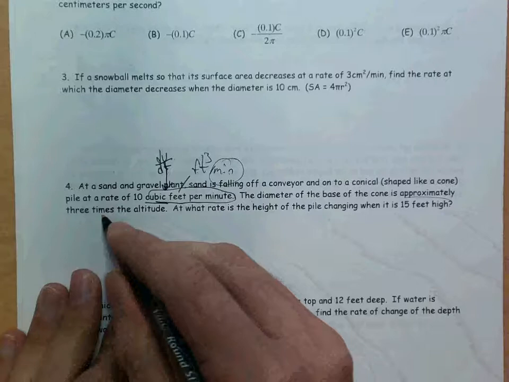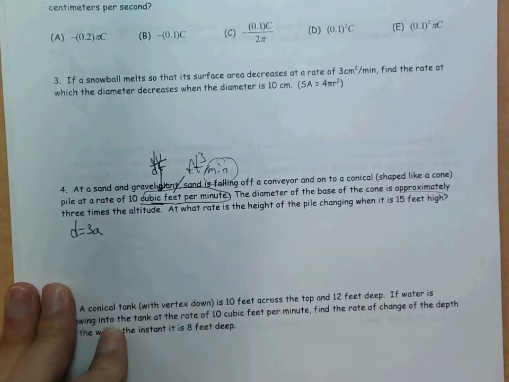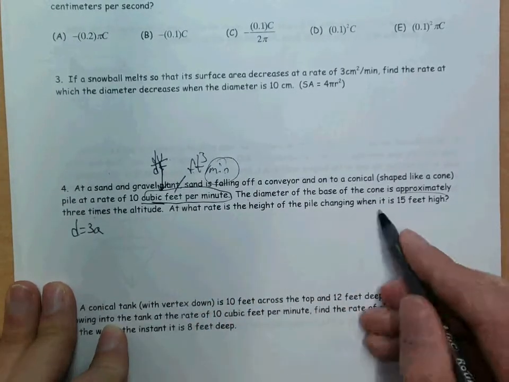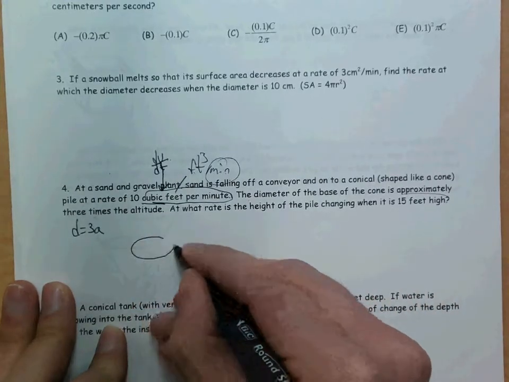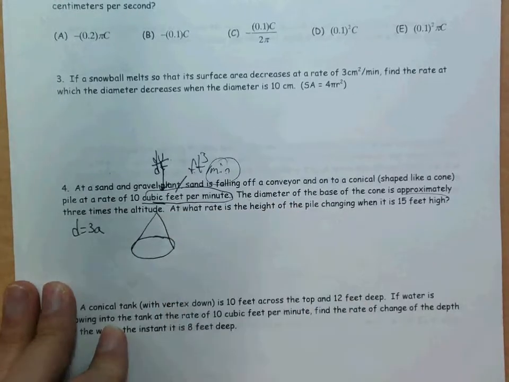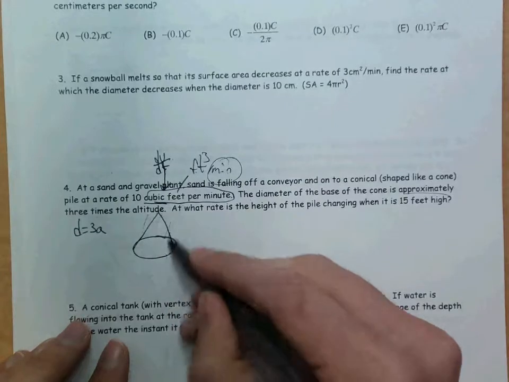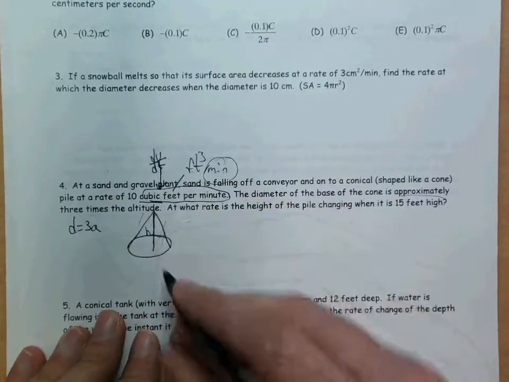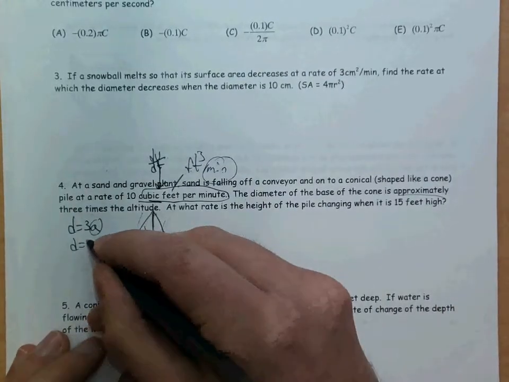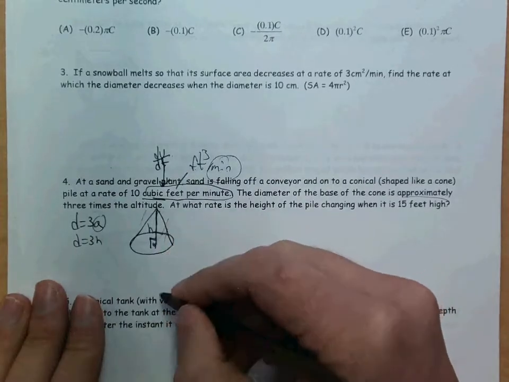The diameter of the base of the cone is approximately 3 times the altitude. The diameter is 3 times the altitude. Okay. At what rate is the height of the pile changing when it is 15 feet high? Okay. So let's draw a picture of what we got here. There's a cone-shaped pile being formed, and we have a few things happening. More and more sand is falling onto this pile, so the pile is getting higher. So I'm going to call that H.